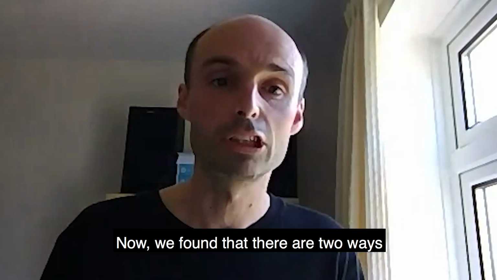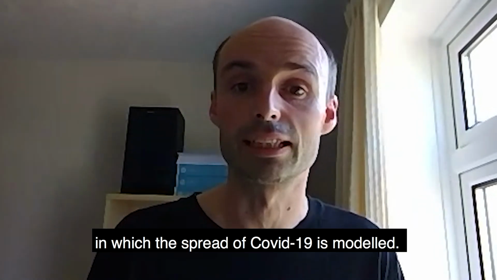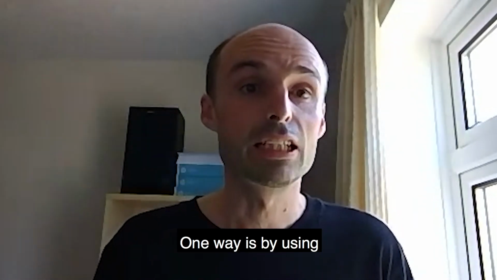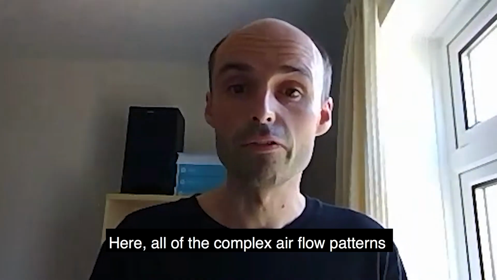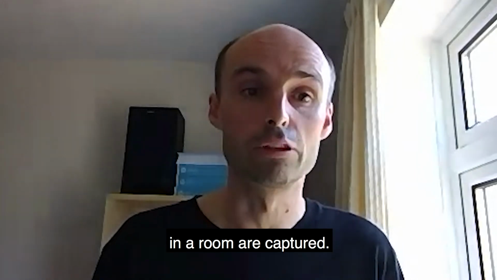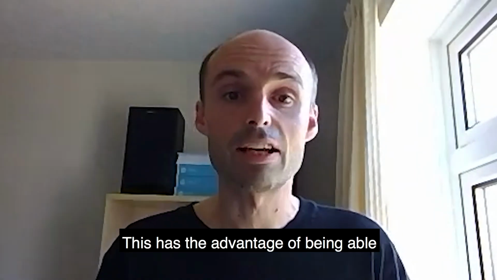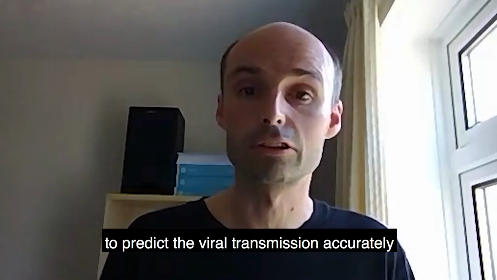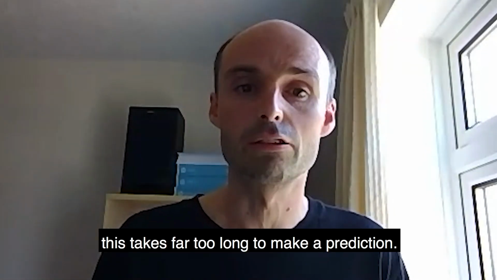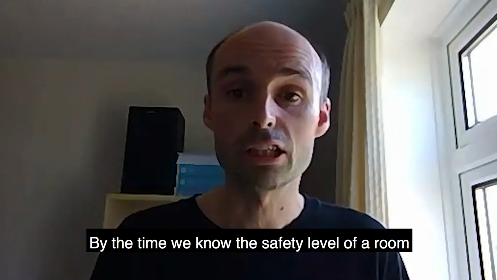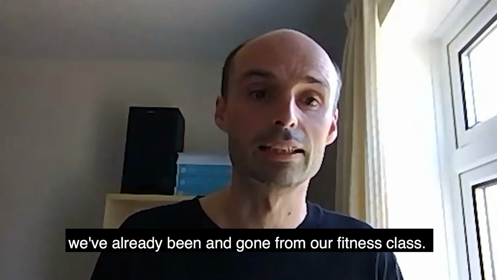Now, we found that there are two ways in which the spread of COVID-19 is modelled. One way is by using computational fluid mechanics software. Here, all of the complex airflow patterns in a room are captured. This has the advantage of being able to predict the viral transmission accurately, but the downside is this takes far too long to make a prediction. By the time we know the safety level of a room, we've already been and gone from our fitness class.